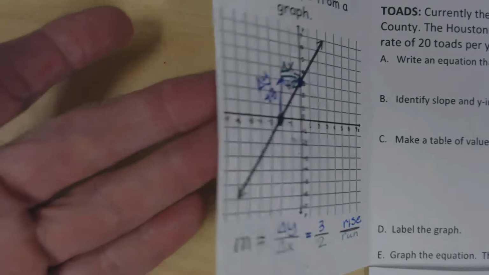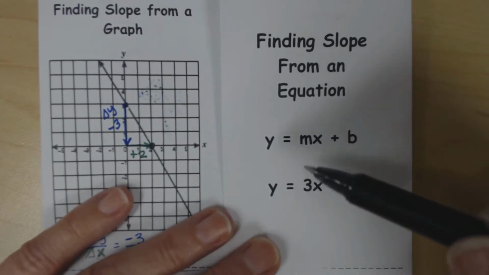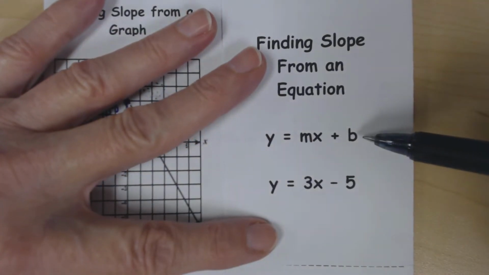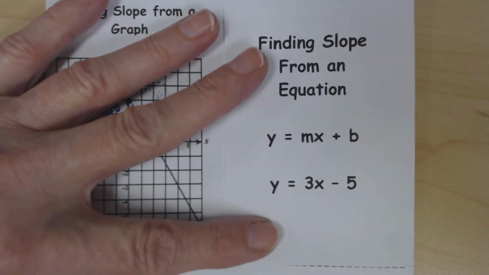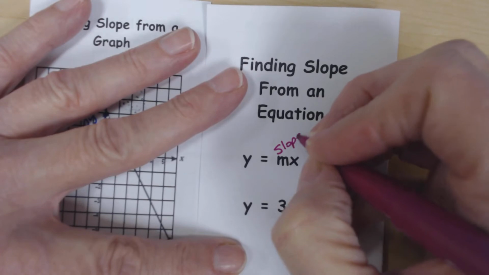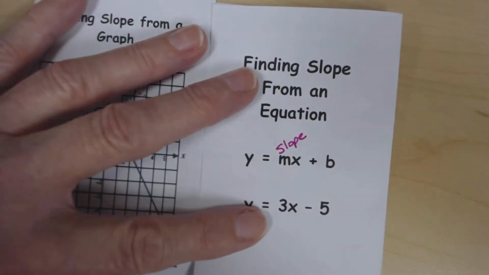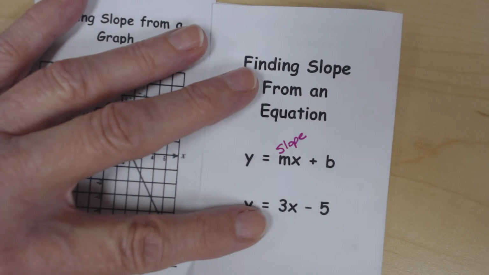Okay. Another easy way to find the slope is from an equation. So we have our equation in slope-intercept form, where this is our slope, the m, and b is our y-intercept.